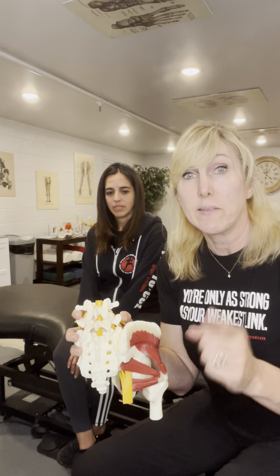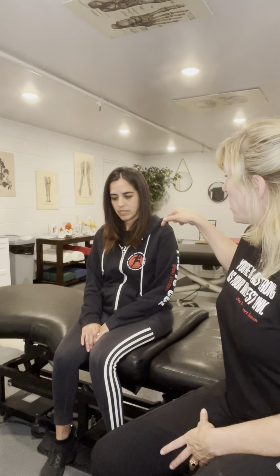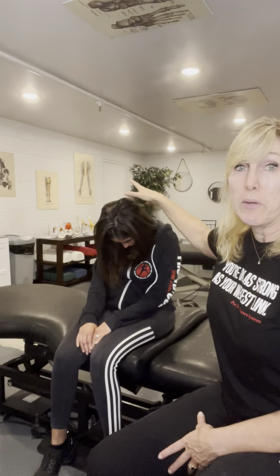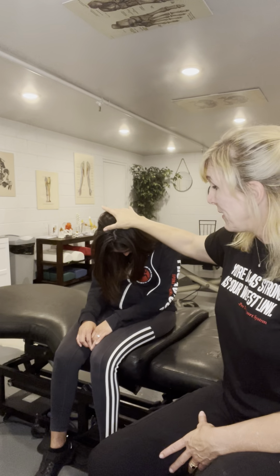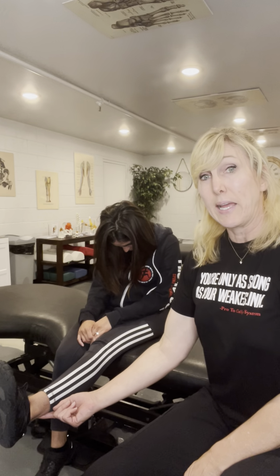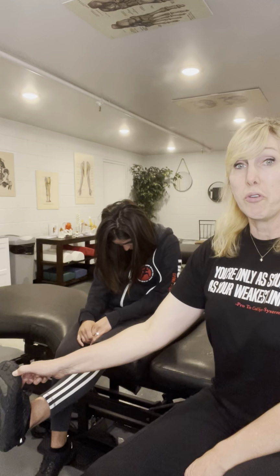The first one is for a disc. It's called a slump test. You're going to sit on the table and start by slumping, rounding your shoulders, rounding everything, collapsing down, tipping your head down. If that increases the pain down the leg, it could possibly be disc related. The second part of the slump test, if you still don't have it, is to extend your leg and then pull your foot back, because that pulls the stretch onto the nerve.